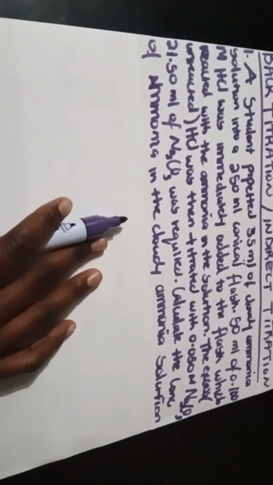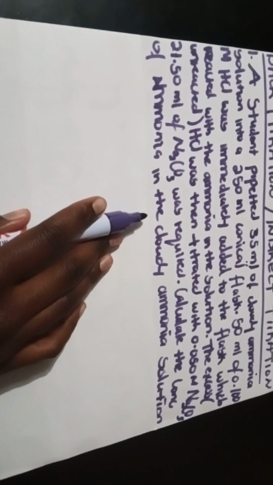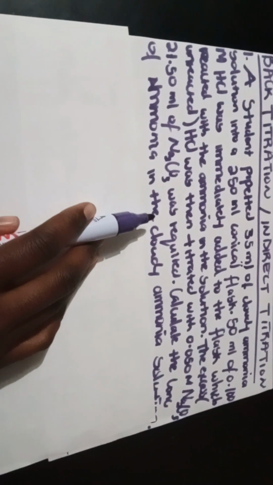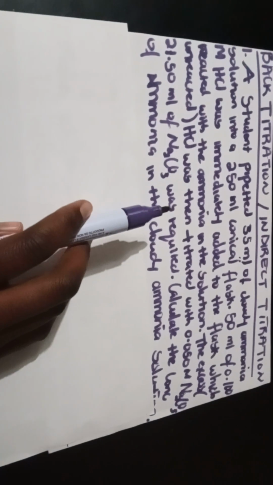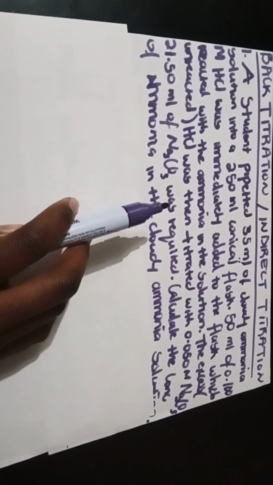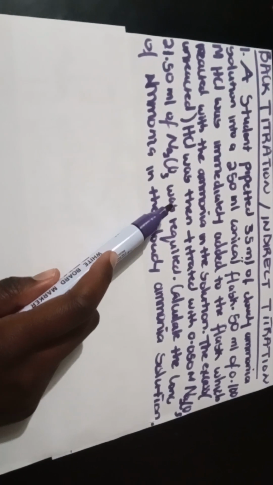The first thing we need to do is write a balanced chemical reaction between our hydrochloric acid and our sodium carbonate solution. We are starting with the last step of the titration, which is the HCl and the sodium carbonate solution. Remember, first the cloudy ammonia solution was reacted with our hydrochloric acid. After that, the excess hydrochloric acid was reacted with the sodium carbonate solution.